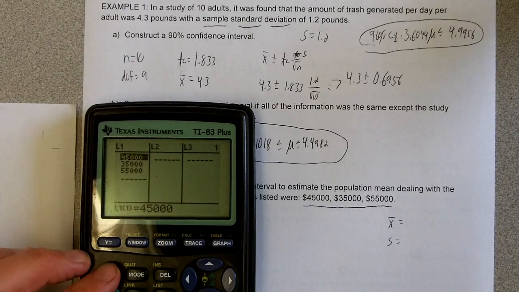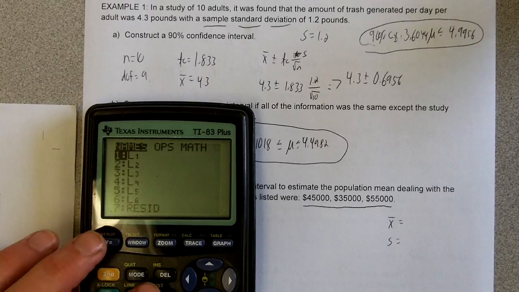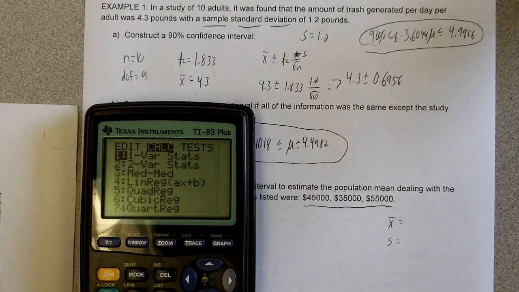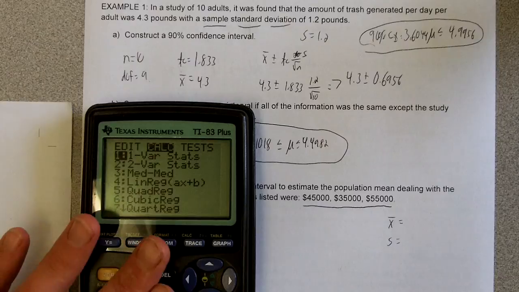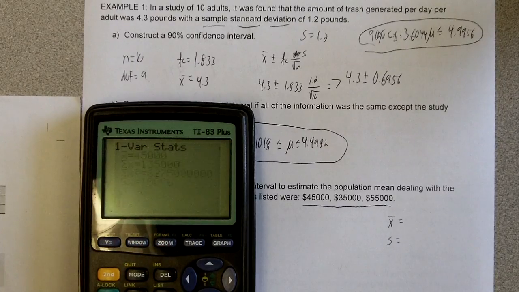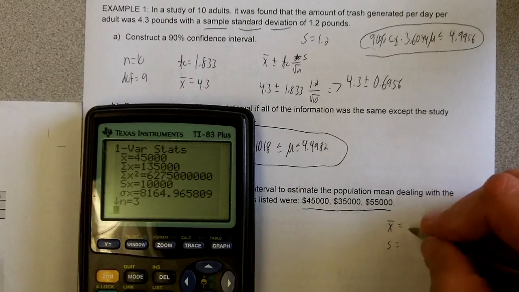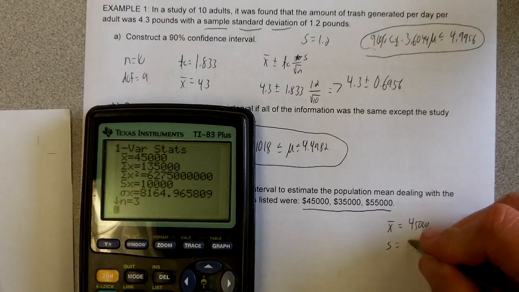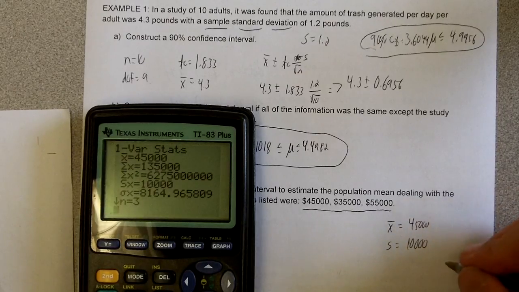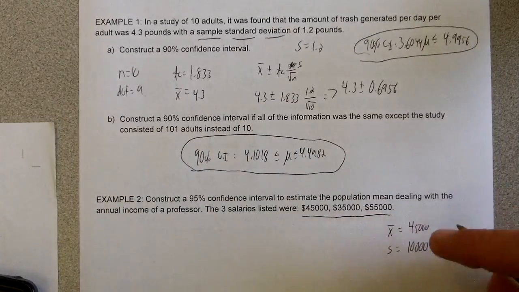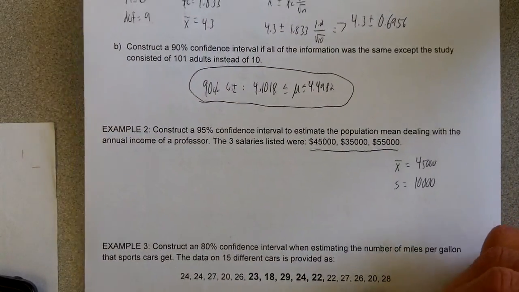So now instead of doing that, if I went back to my stat button, over to calculate, option number 1 is 1 variable statistics. So again, stat, over to calculate, option number 1 is 1 variable statistics. If you hit enter twice, your x bar is just given to you as 45,000, and your s sub x is your sample standard deviation, which would be 10,000. So you can see here that the calculator would help you find those numbers for you, which is going to come up big in example 3.